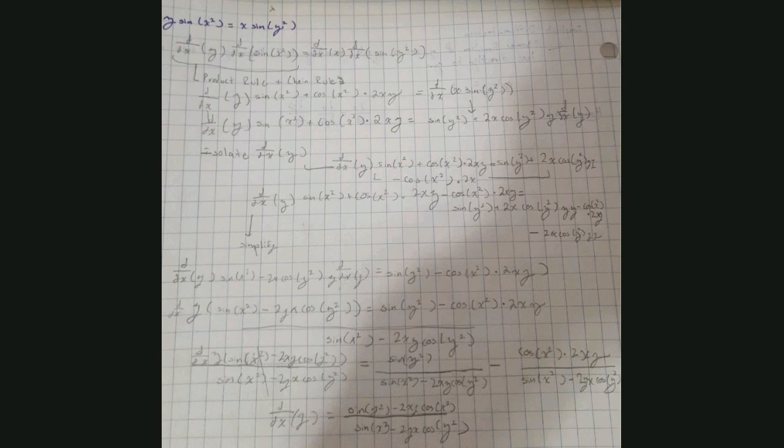So we're going to subtract cosine x squared times 2xy from both sides of the equation, so that you end up with y prime times sine x squared minus cosine x squared times 2xy is equal to sine y squared plus 2x cosine y squared times y prime, minus cosine x squared times 2xy.